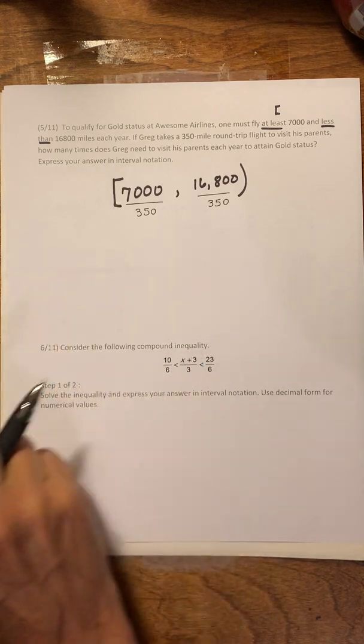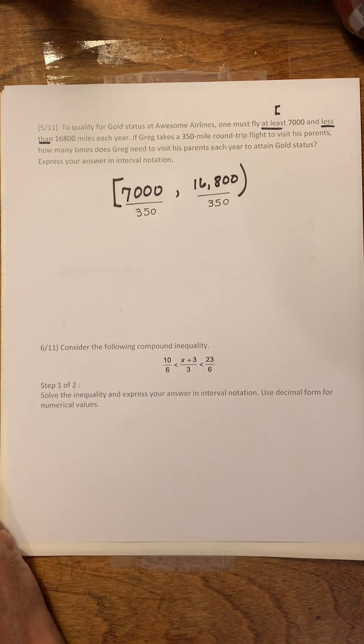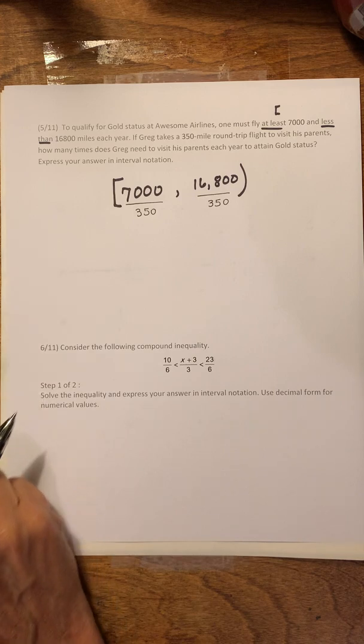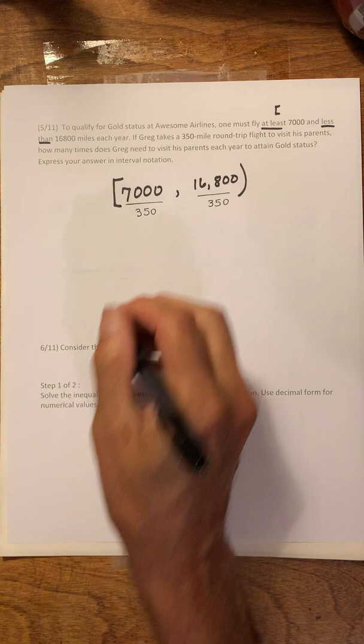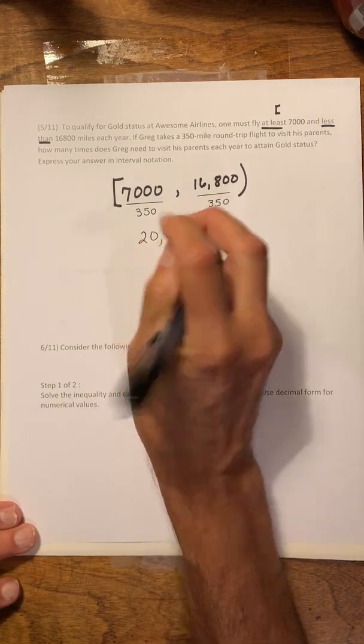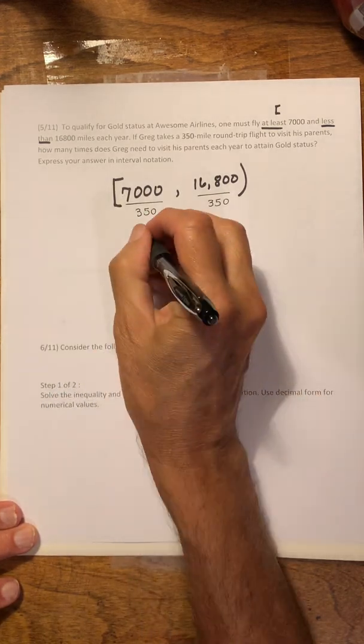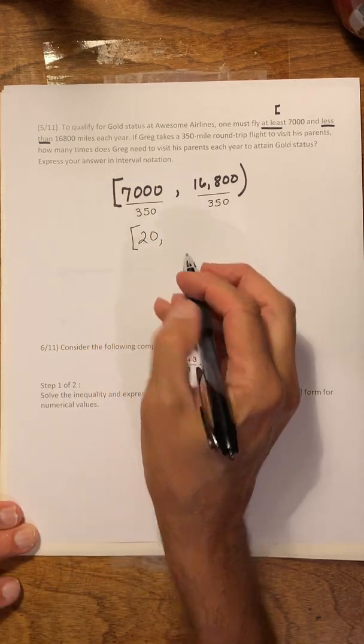So let's divide 7,000 by 350. That turns out to be 20, so he has to take at least 20 trips. That's got brackets, at least 20 or more.